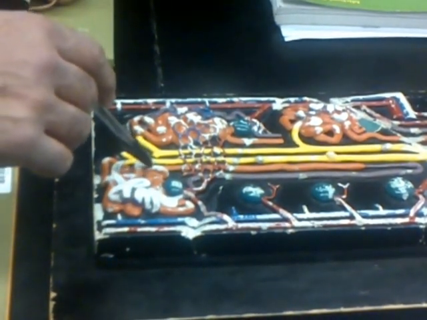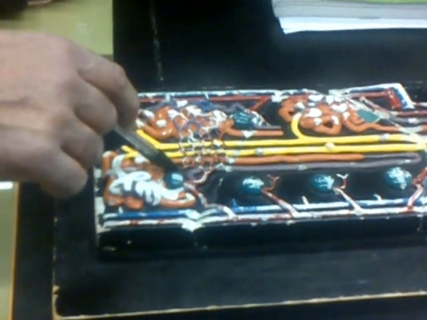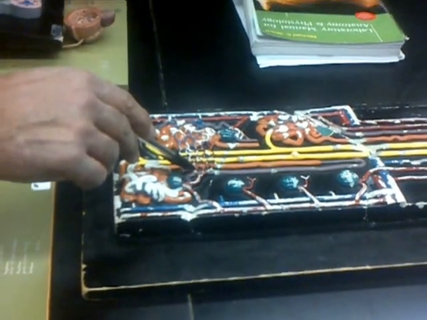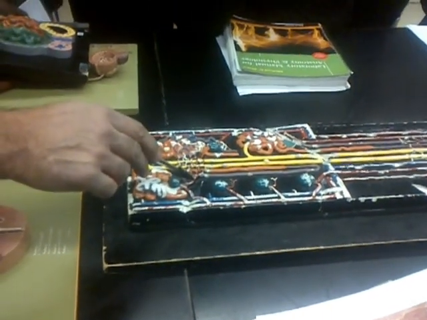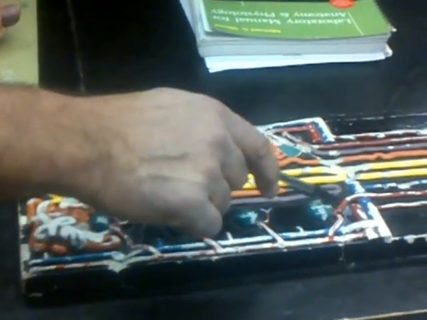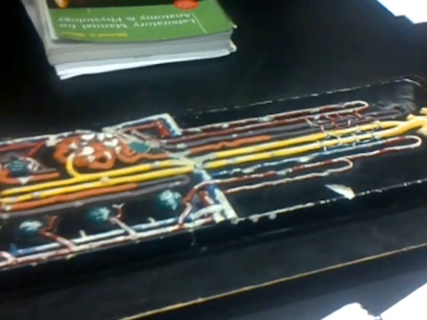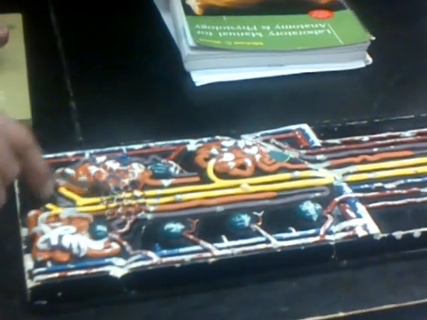And of course that's going to give up its filtrate into the interstitial compartment, which is going to send it into the peritubular capillaries. The efferent arteriole gives rise to the peritubular capillaries, or in this case, gives rise to the vasa recta. These are the vasa recta, these are the peritubular capillaries.